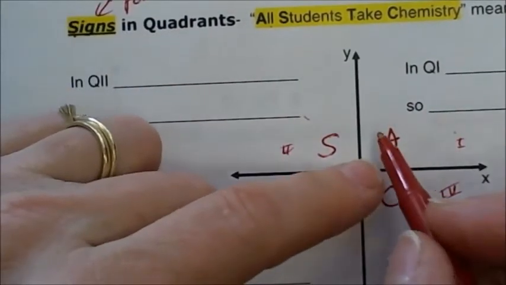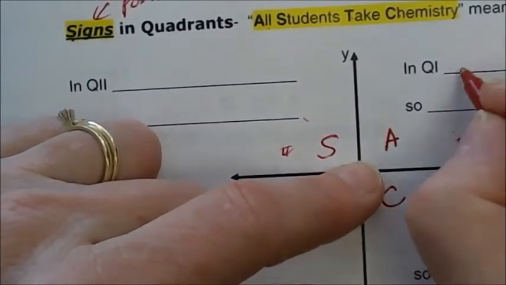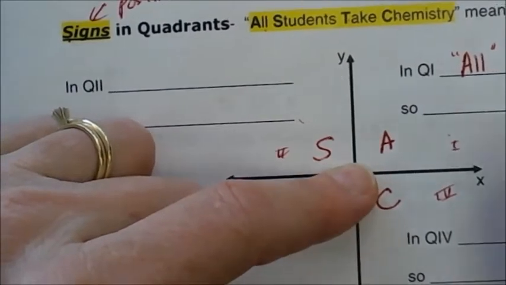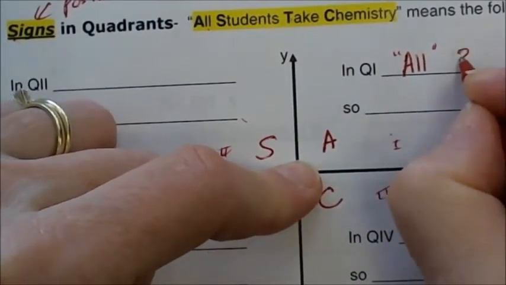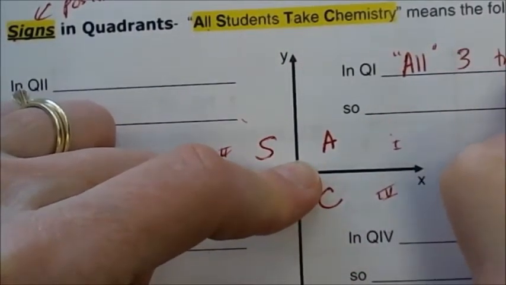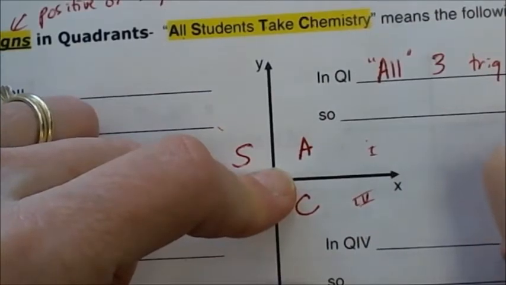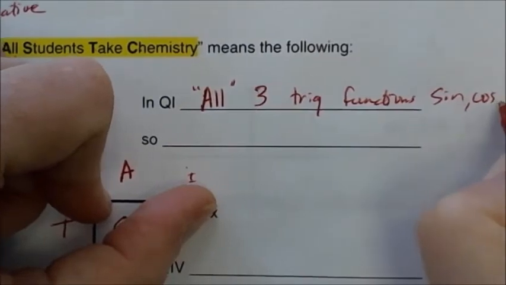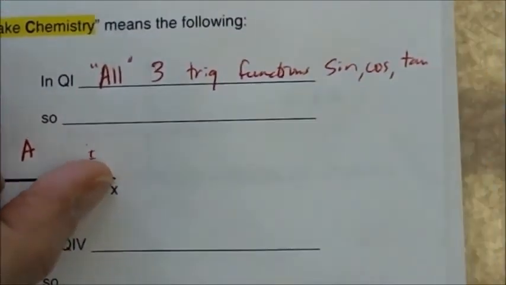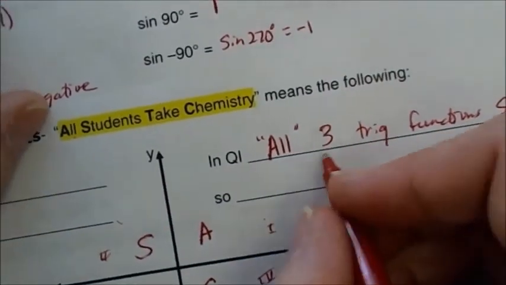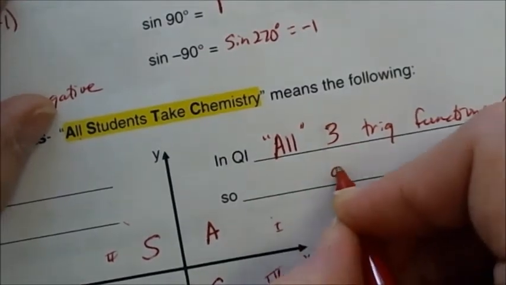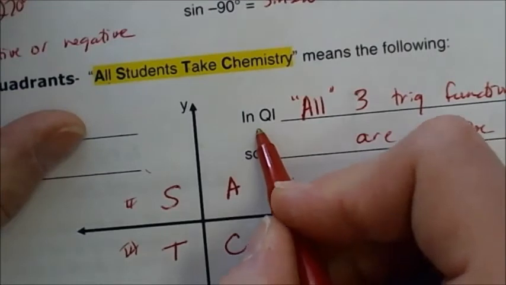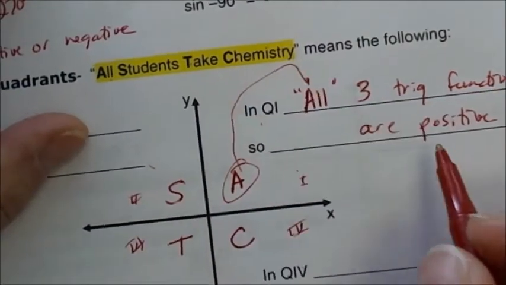In quadrant 1, A stands for all three trig functions. The trig functions are sine, cosine, and tangent. All three of them are positive. So in quadrant 1, A stands for all.